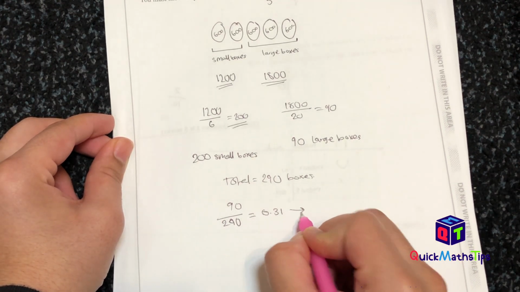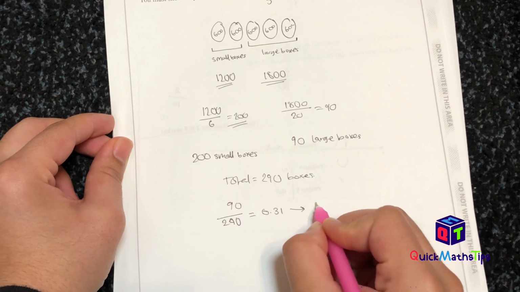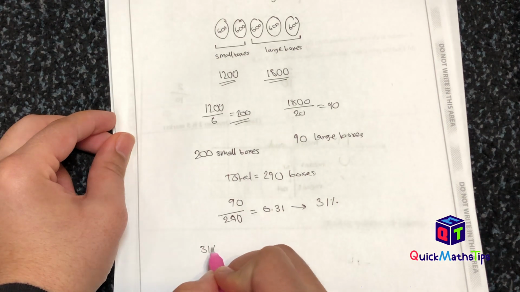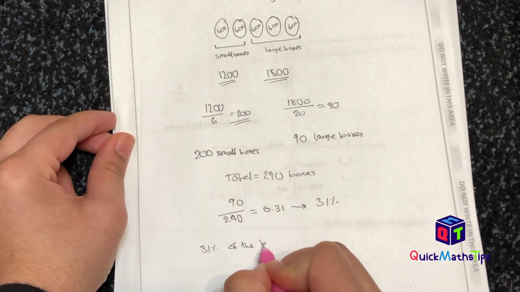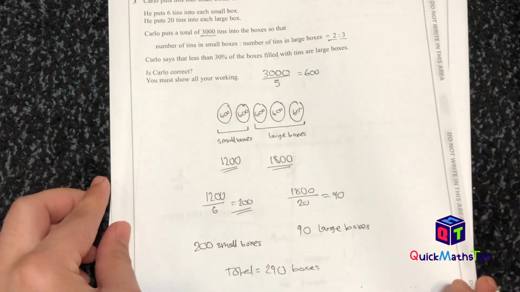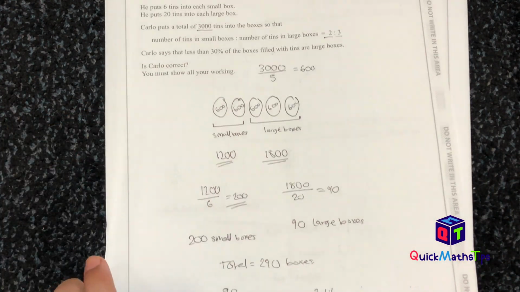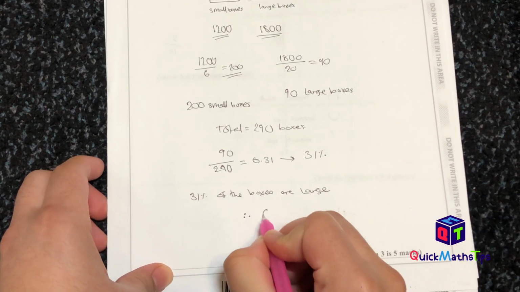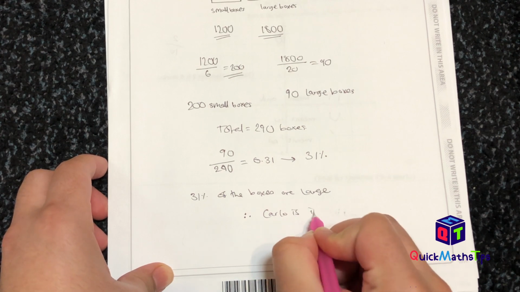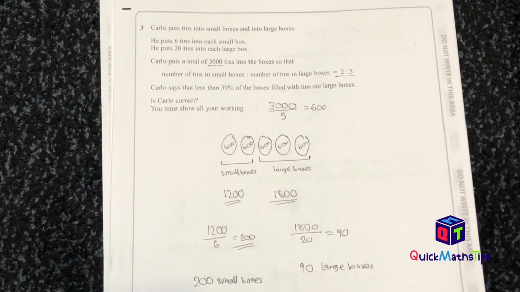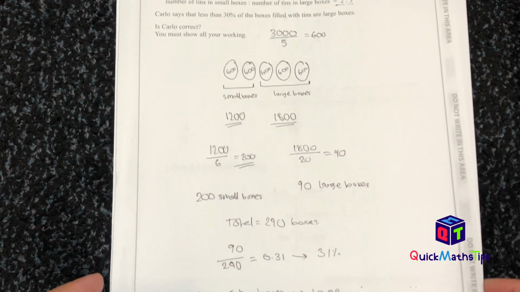I'm going to convert that into a percentage. Percentages are out of 100, so this is going to be 31%. That means 31% of the boxes are large. Is he correct? He said that less than 30% are large boxes. Therefore, he is incorrect. So you're going to say, therefore, Carlo is incorrect. It's not less than 30, it is 31%. Okay? So that's question 3 complete.